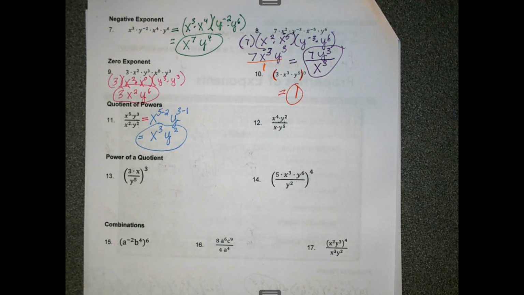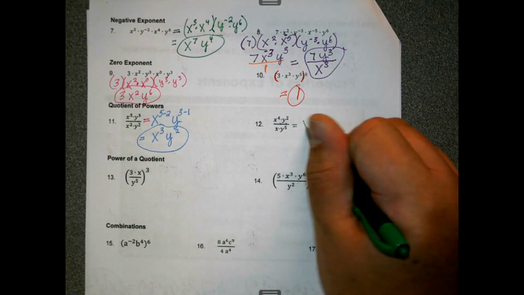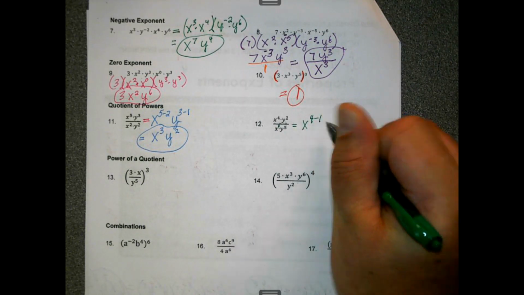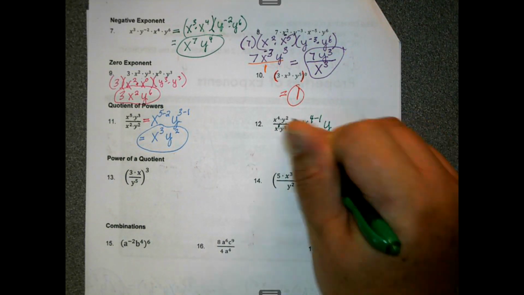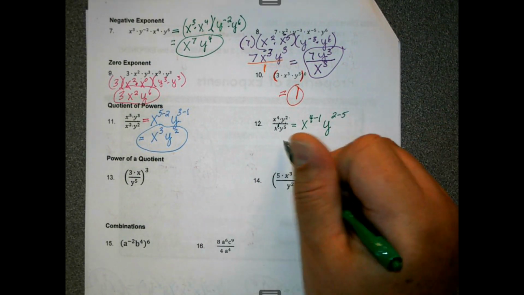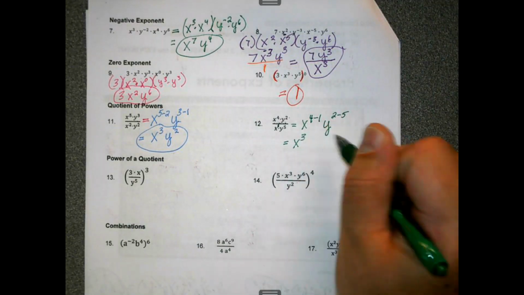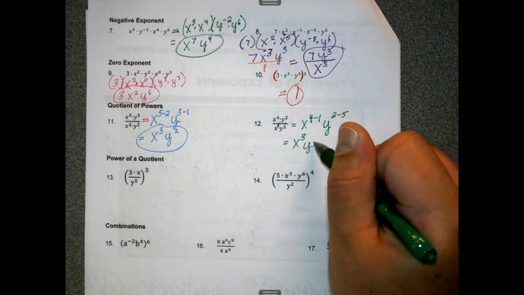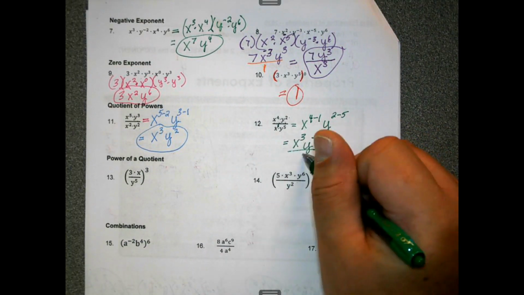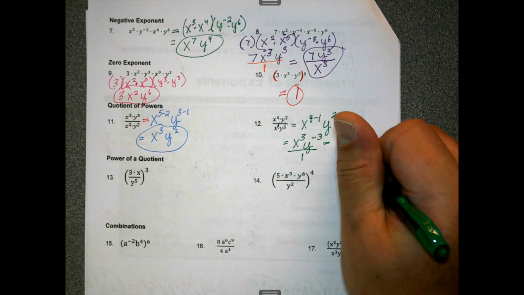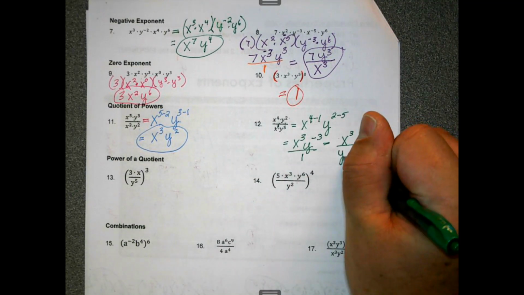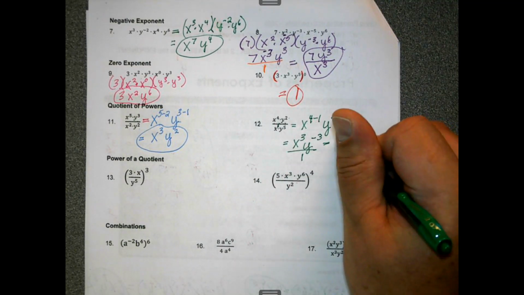Number 12, I have x. Now, there's a 1 there, right? X to the 4 minus 1 times y to the 2 minus 5. That equals x cubed times y to the 2 minus 5 is y to the negative 3. Have a negative exponent, so I'm going to put that over 1. So I have x cubed, stays where it's at, and then y is going to go in the denominator, change the exponent to positive.